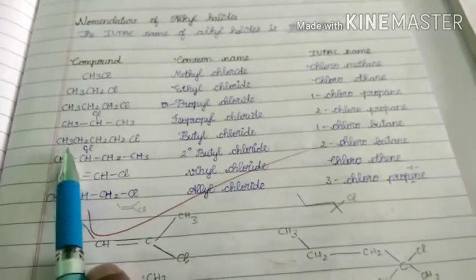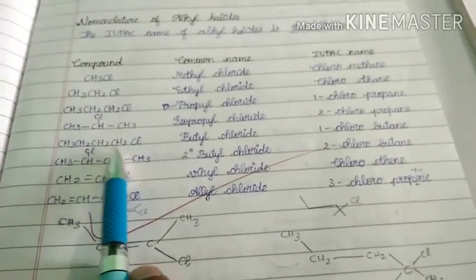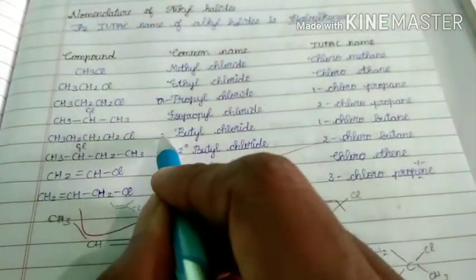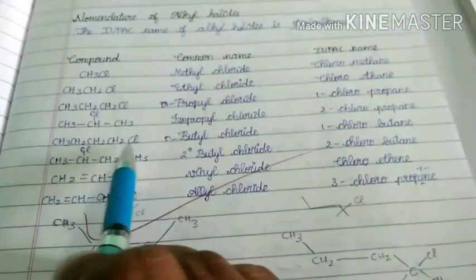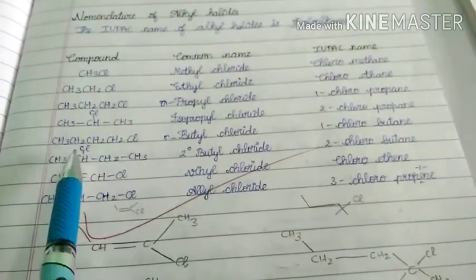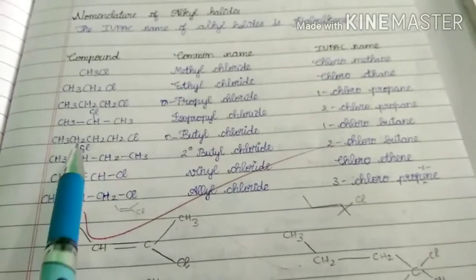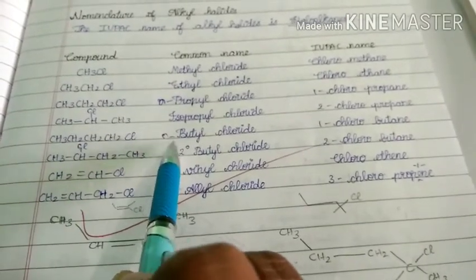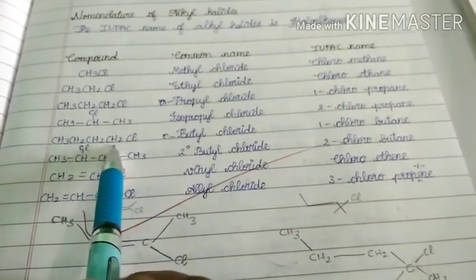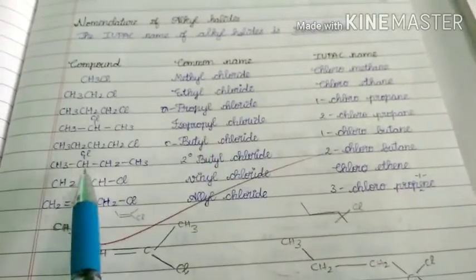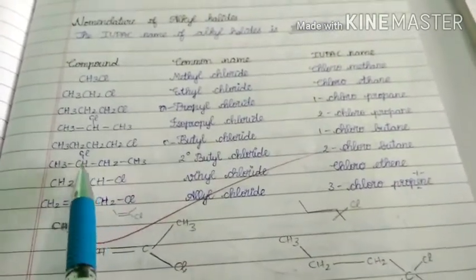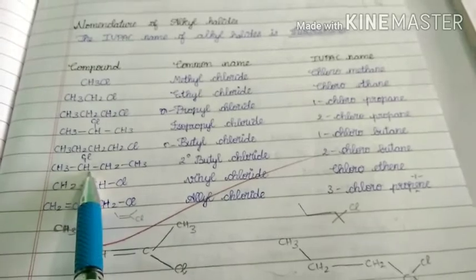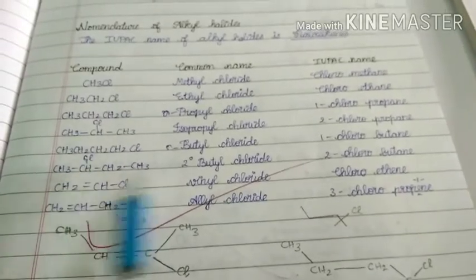Next here see 1, 2, 3, 4. Here also 4 carbons present in straight chain and this chlorine also present in straight chain. So that this is also called what? N-butyl. I told you because 4 carbons present in straight chain, N-butyl chloride. Here this is C. This is not N. This is not iso. Here this is secondary butyl chloride.